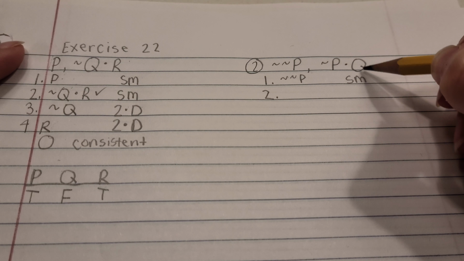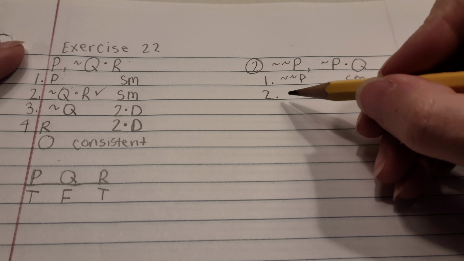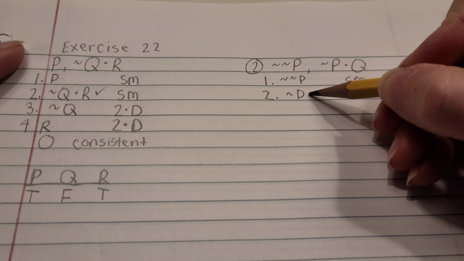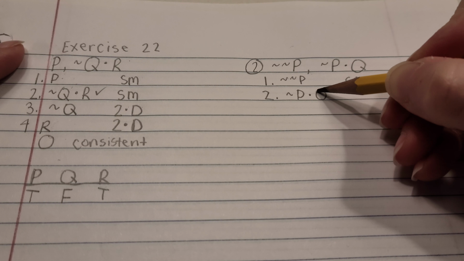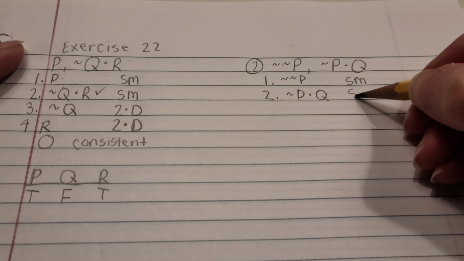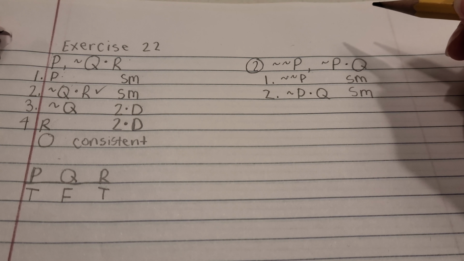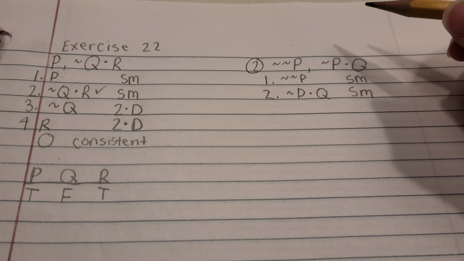Anything where the commas are, the commas obviously separate those. So even if you're getting a really long proposition, just look where the commas are.